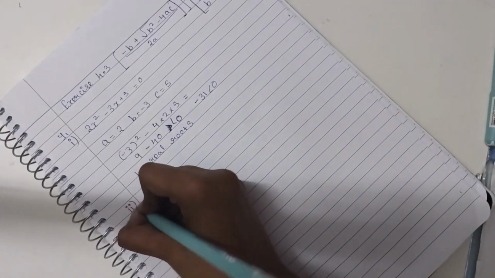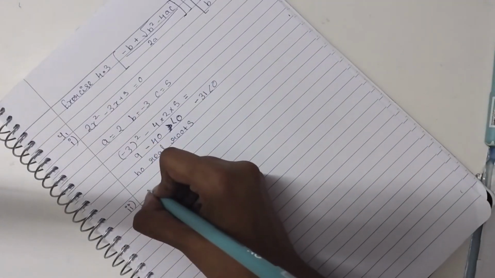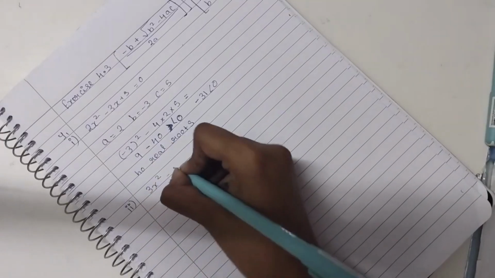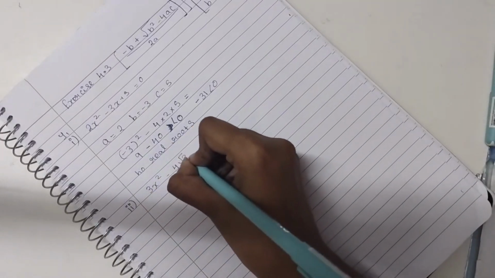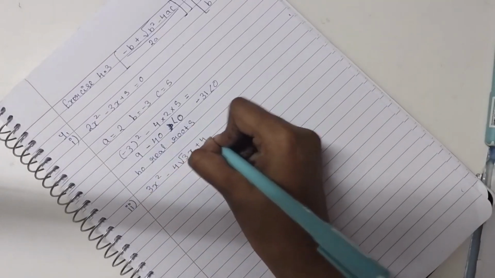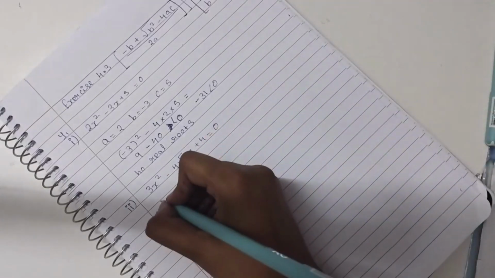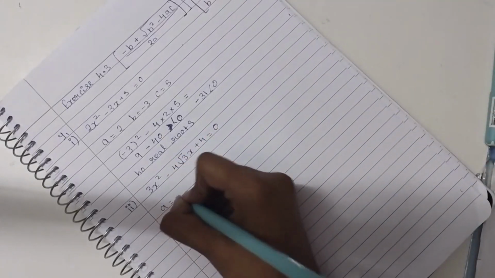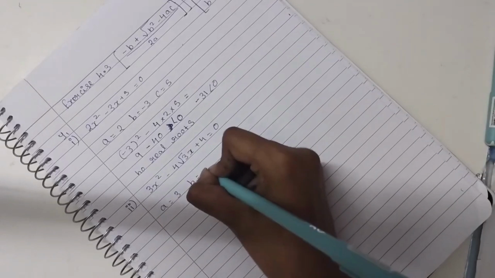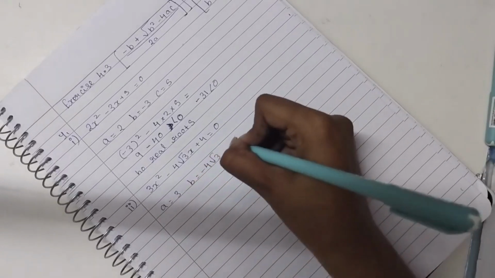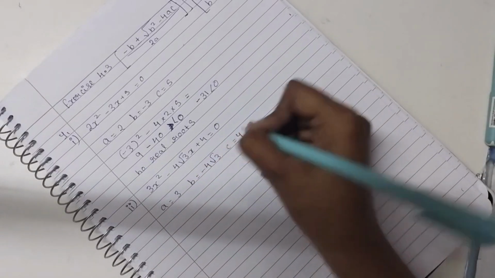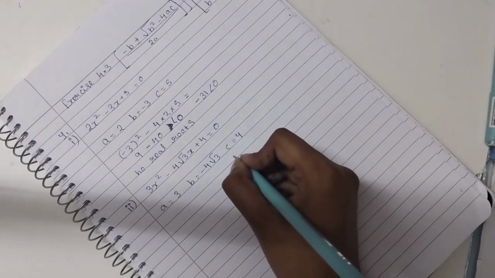So the second question is 3x squared minus 4 root 3x plus 4, which is equal to 0. Here, the value of a is 3, the value of b is negative 4 root 3, and the value of c is 4. So b squared minus 4ac.